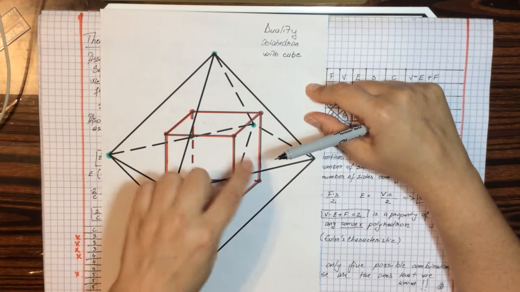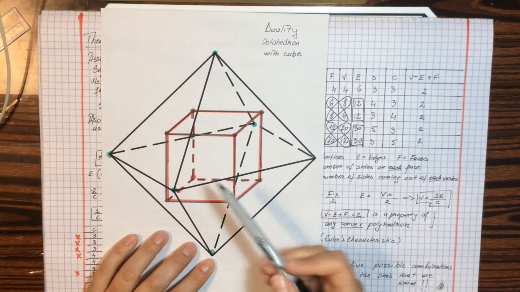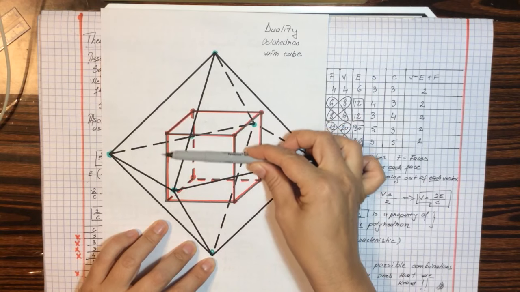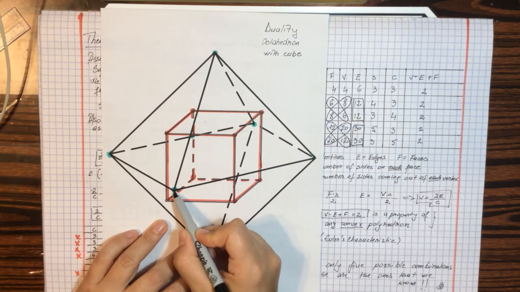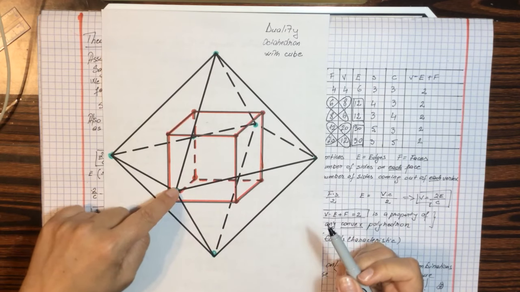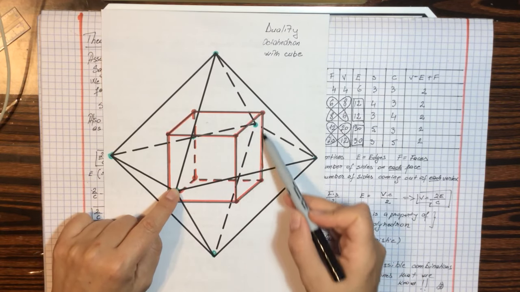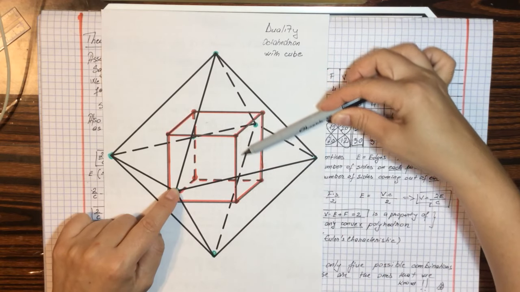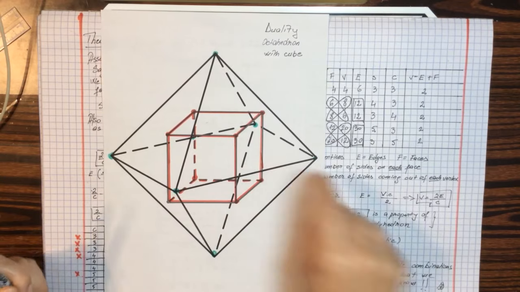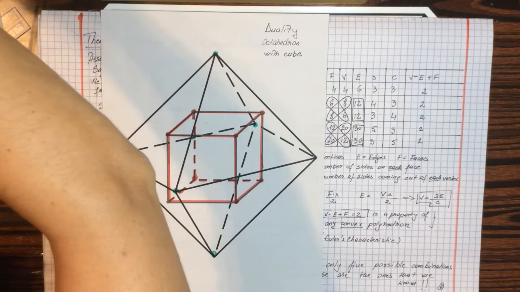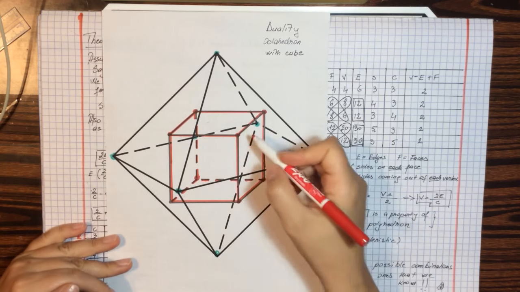So look, the cube is inside the octahedron. For example, this face of the cube is looking at this corner of the octahedron. This other face of the cube is facing this corner of the octahedron, and so on.